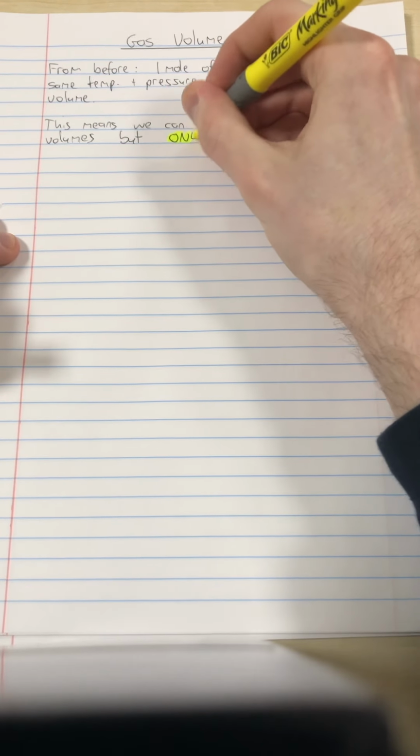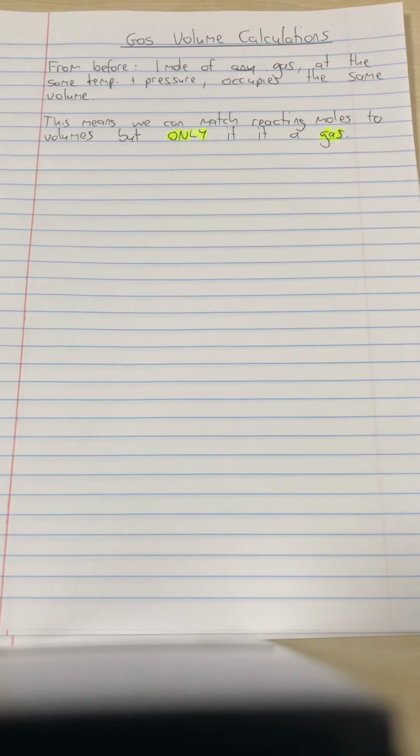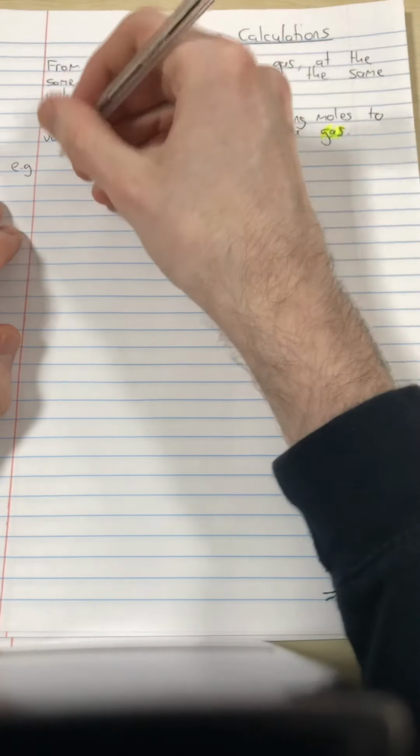So we're going to highlight it. That's the whole concept. It's gas volume we're looking at. It might not make sense just now, but it certainly will after this.